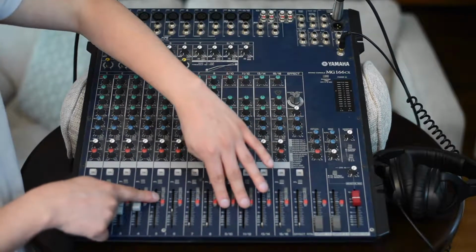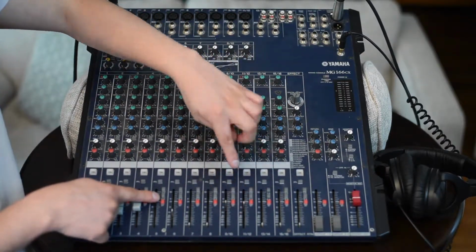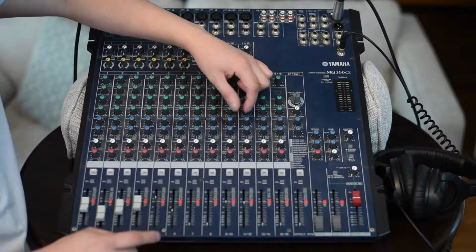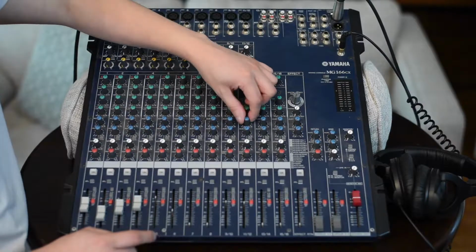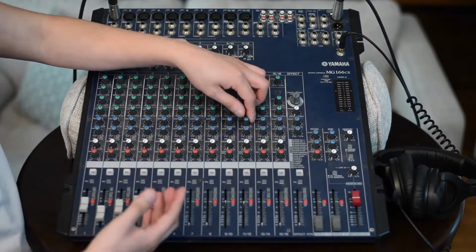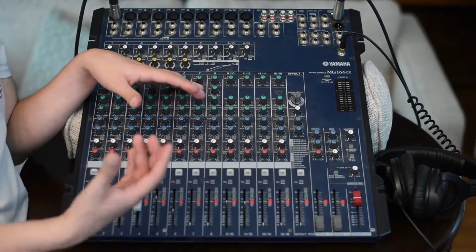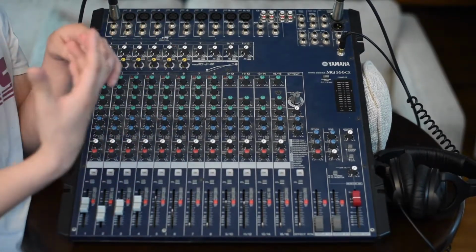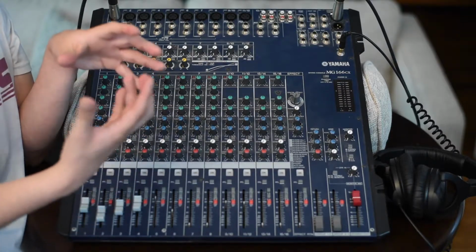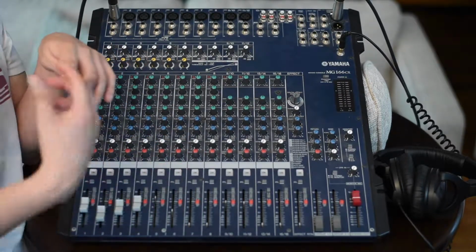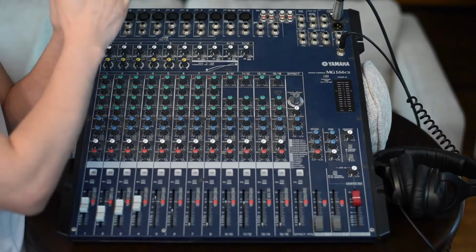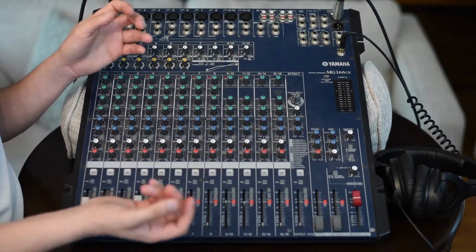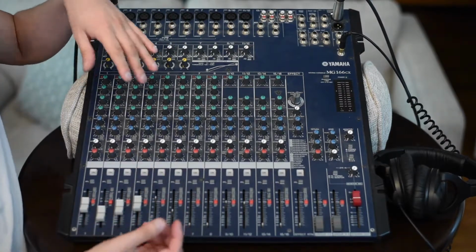And at the same time, something extra is I can open the first aux and I can give a lot of reverb in the monitor of the singer, because usually singers want to hear themselves with a little bit of reverb because it helps them to sing better, to have any special effects. It makes the song longer and it has a different color and it's so much nicer to sing with effects.